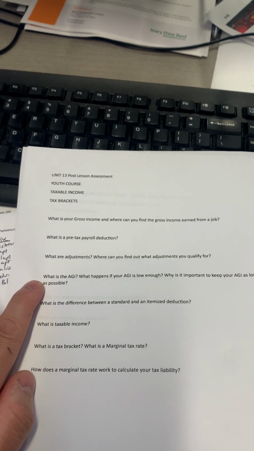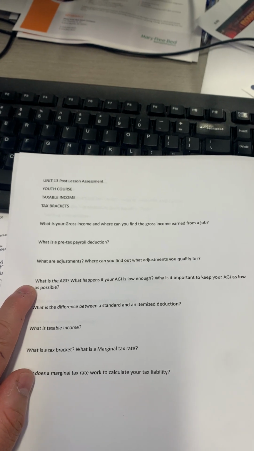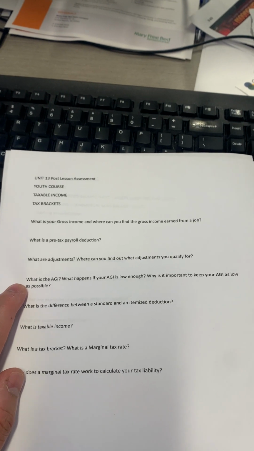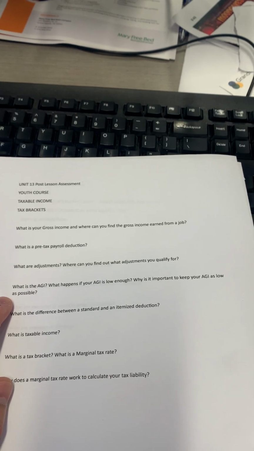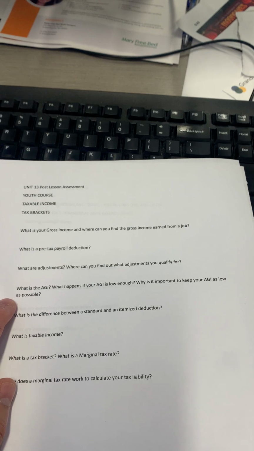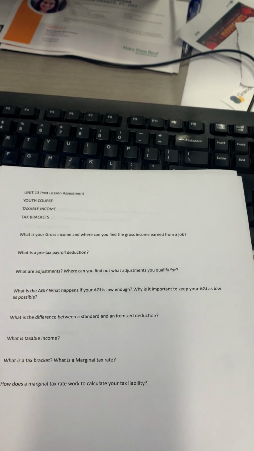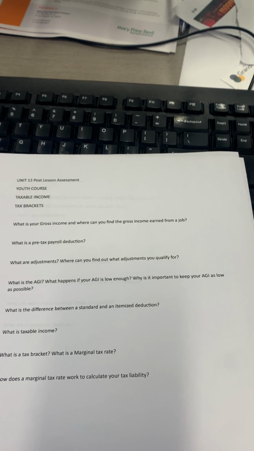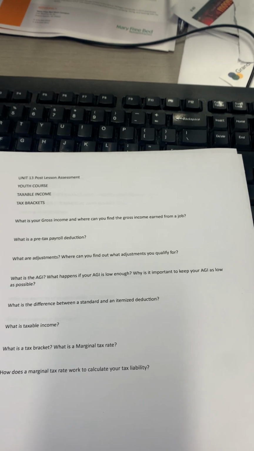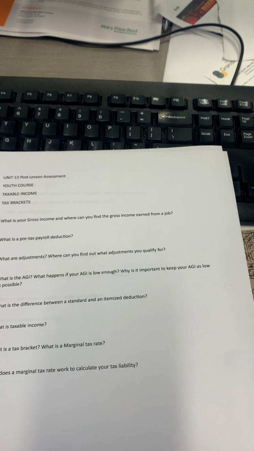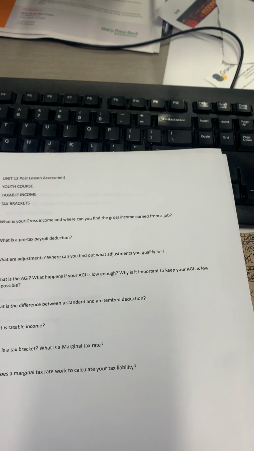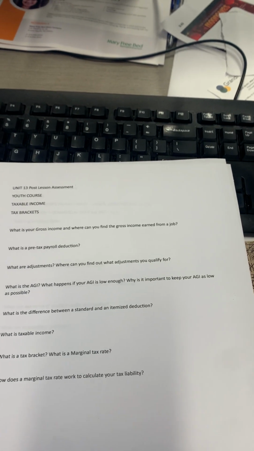What is the AGI? And what happens if your AGI is low enough? And why is it important to keep your AGI as low as possible? So your AGI is your adjusted gross income. It is basically your gross income minus the adjustments. If your AGI is low enough, you can qualify for various itemized deductions and tax credits. The more adjustments you do, the lower your AGI, and the more tax credits and itemized deductions you can have, which will lower your taxes even more.